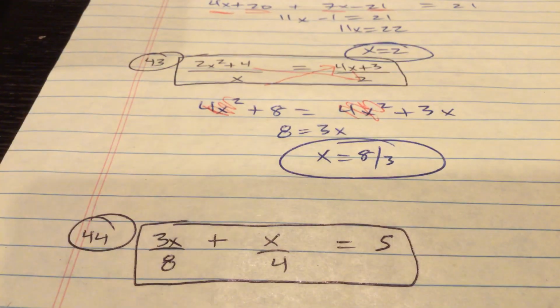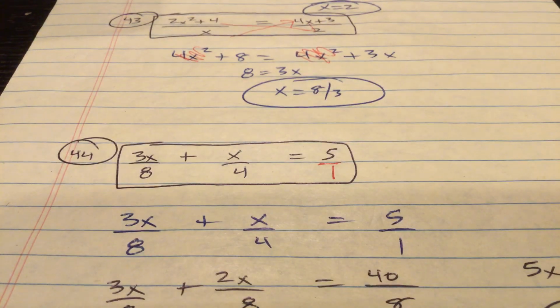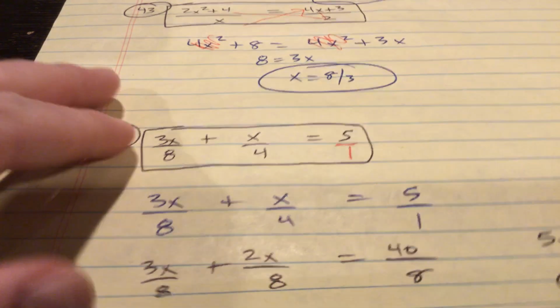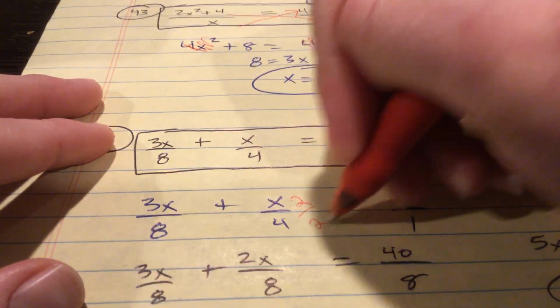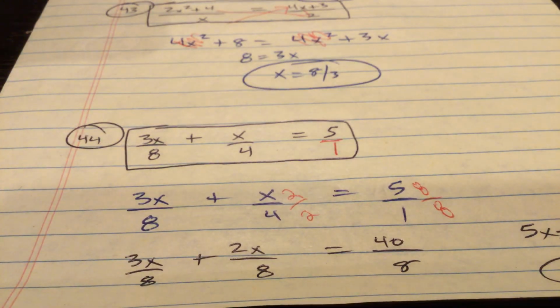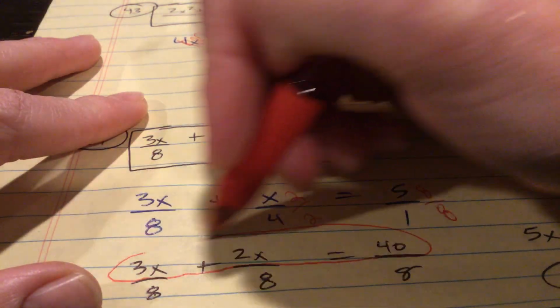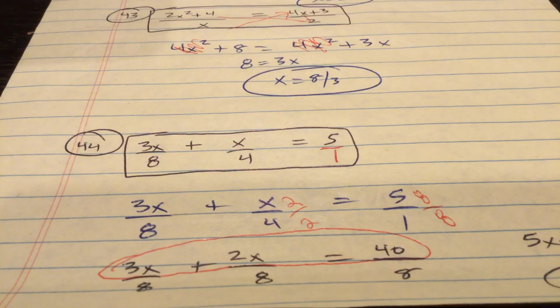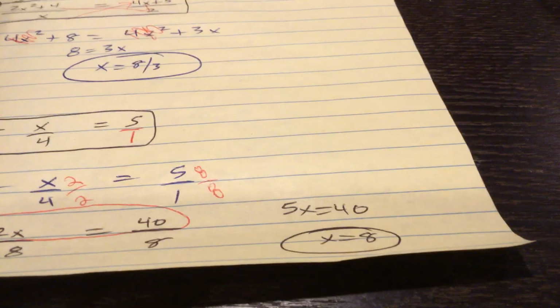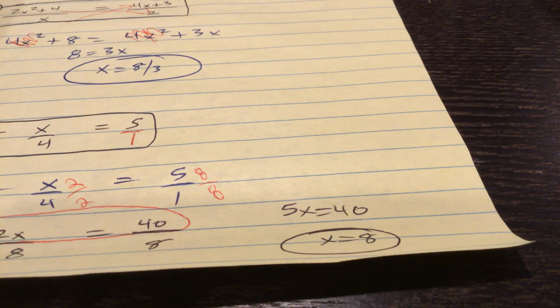44. 3x over 8 plus x over 4 is equal to 5 over 1. Common denominator is going to be 8. Should give this a 2 over 2. This an 8 over 8. So 3x over 8 plus 2x over 8 equals 40 over 8. When the denominators are the same, the numerator makes a true statement. 3x plus 2x equals 40. 5x equals 40. And we will end on x equals 8.